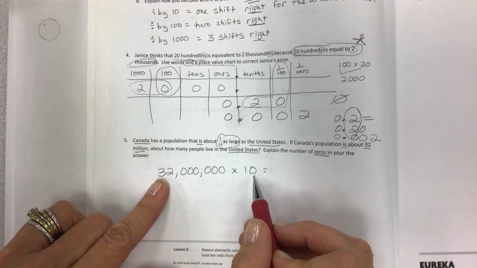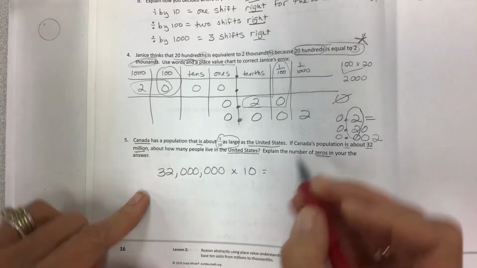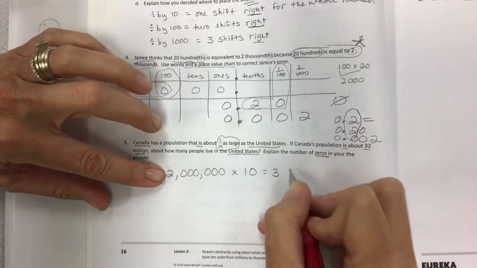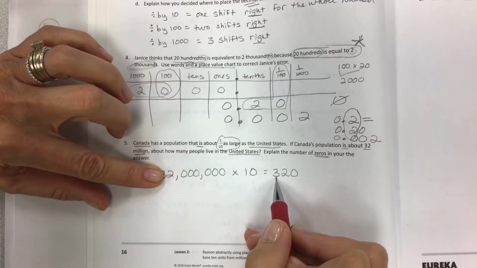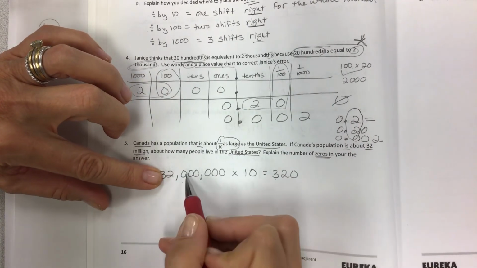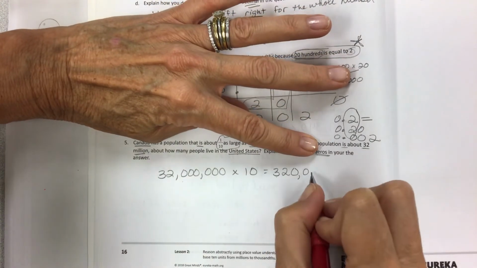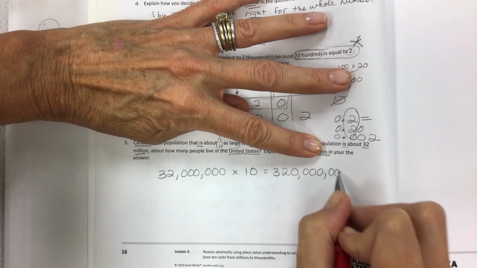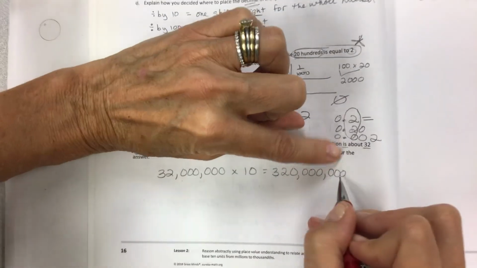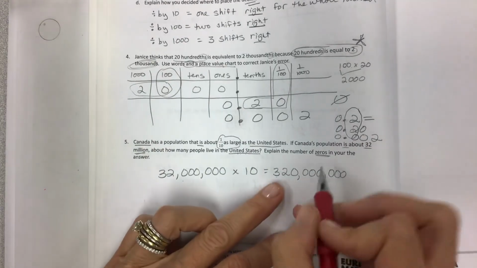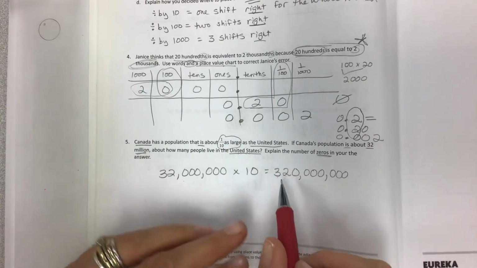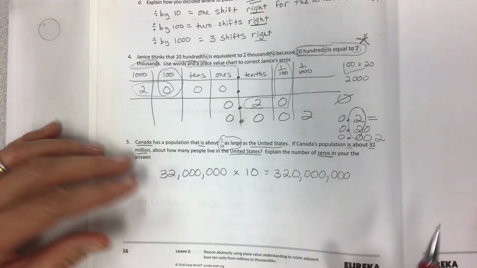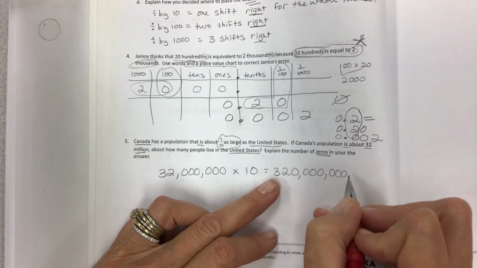I'm going to multiply it by 10, which gives me 1 shift to the left, which means my 3 in the 10 million spot and the 2 in the 1 million spot will go to the 100 millions and the 10 millions, and I'll move this 0 over into the 1 millions there. 100 million, 10 million, 1 million, comma, thousands period has zeros, the ones or units period has zeros, and so the population of the United States would be about 320 million, which is 10 times the amount of the population of Canada. So there you go.